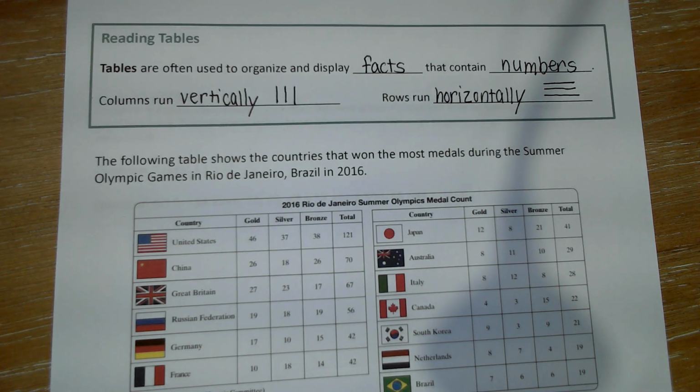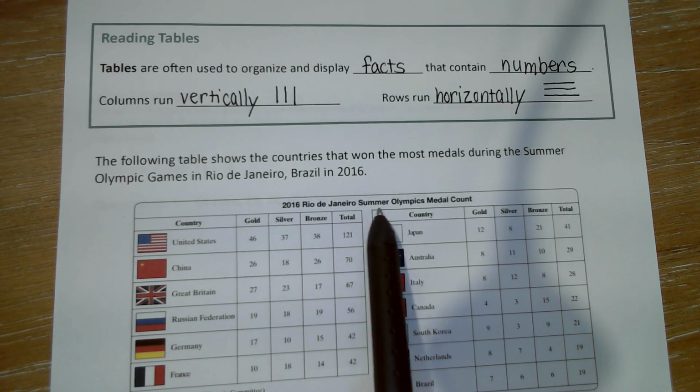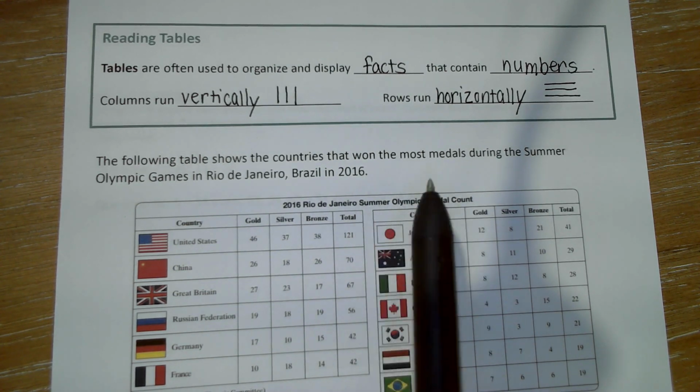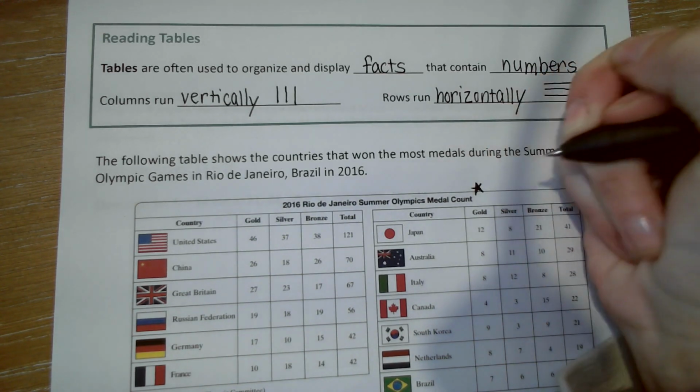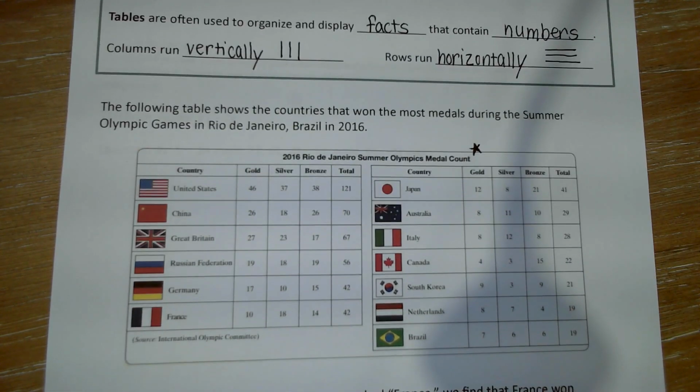So the following table shows the countries that won the most medals during the Summer Olympic Games in Rio de Janeiro, Brazil in 2016. Take a look. We have the title, 2016 Rio de Janeiro Summer Olympics medal count. Always read your title. It's important to know what your table is representing.